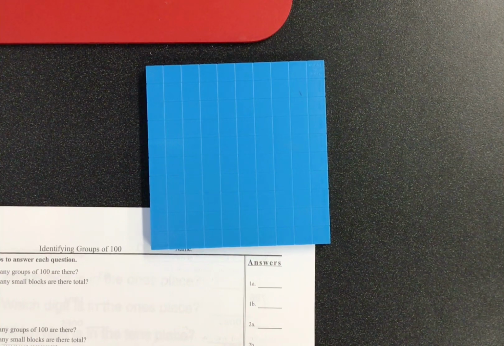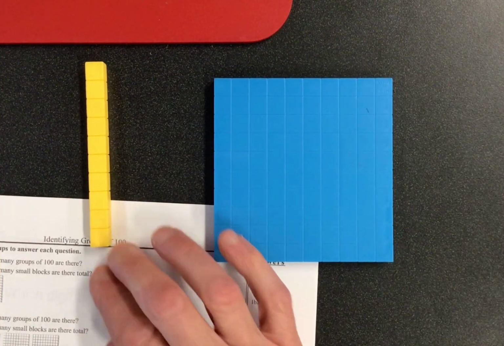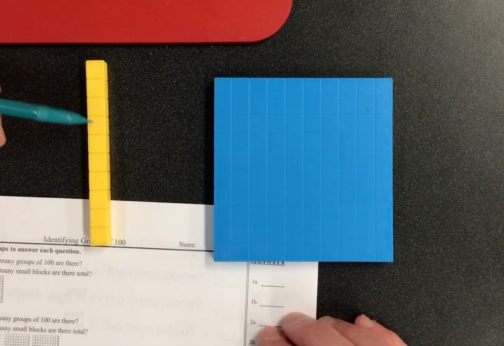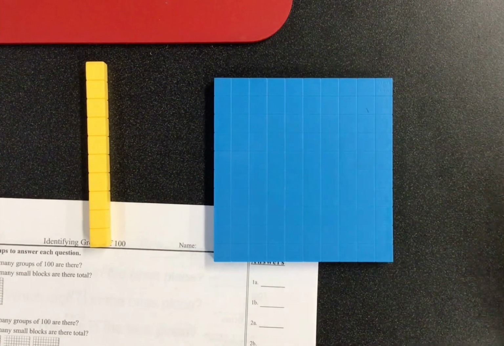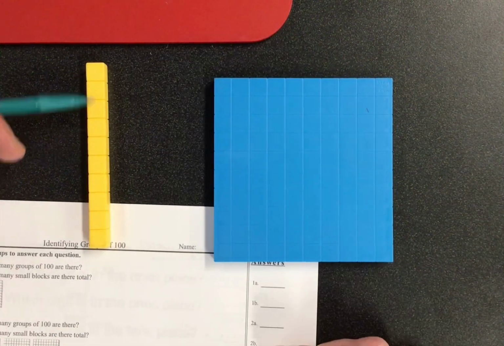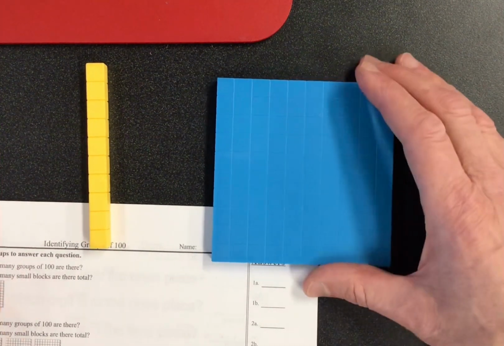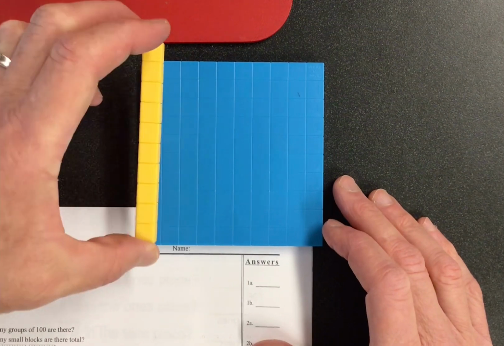Let's do this. If we count this one, we can see that there are 1, 2, 3, 4, 5, 6, 7, 8, 9, 10 of these little blocks in this 10. So this is a 10. Well, we could prove that this block here is 100 by stacking 10s on top of it.